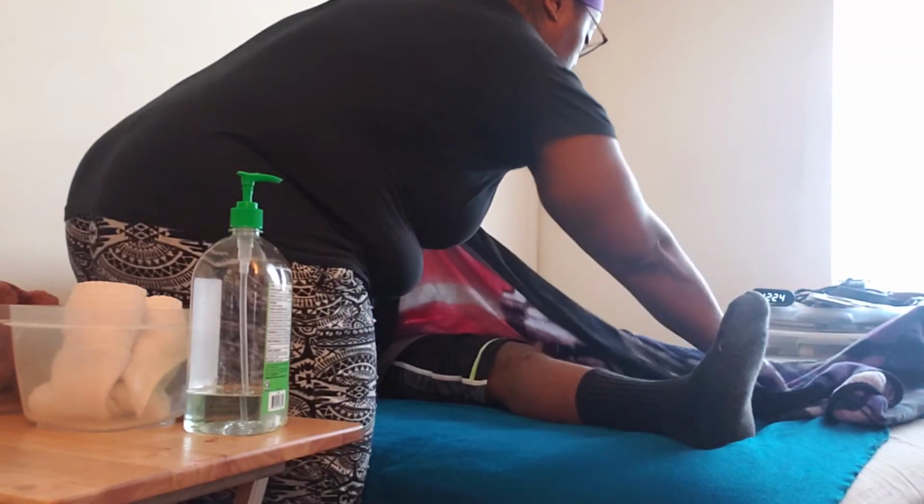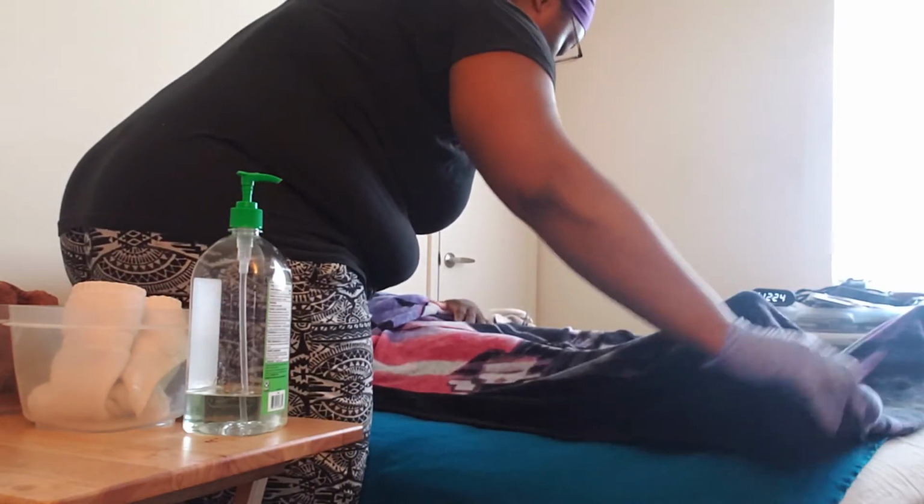I will put that back over my patient, grab all my towels and my washcloths that I've used so far, and put those in the receptacle. And then I will take these gloves off, perform hand hygiene, put more clean gloves on, and get new sets of washcloths and everything.